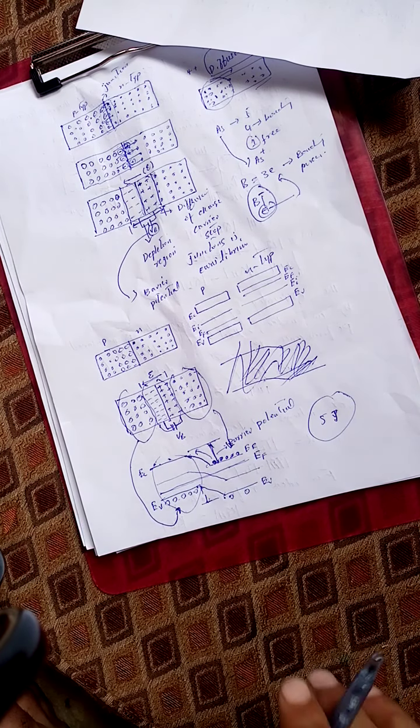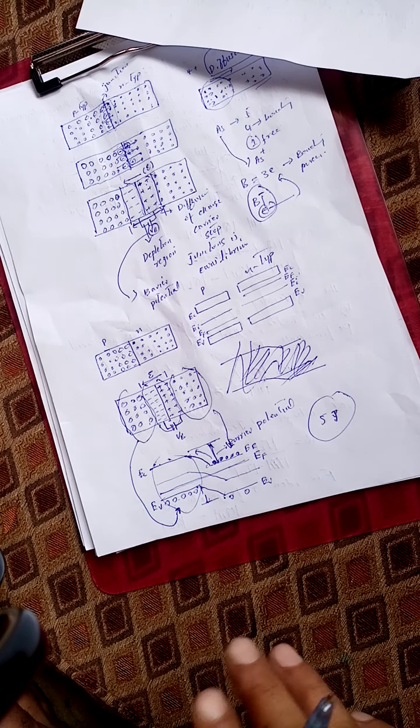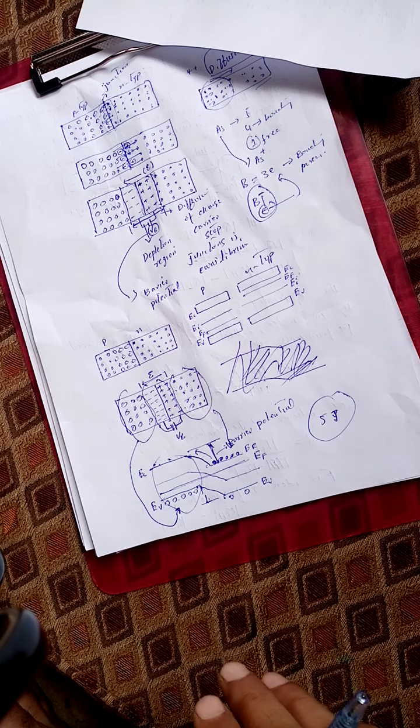So this is all about the PN junction. In the next video, we will discuss forward bias and reverse bias PN junction.